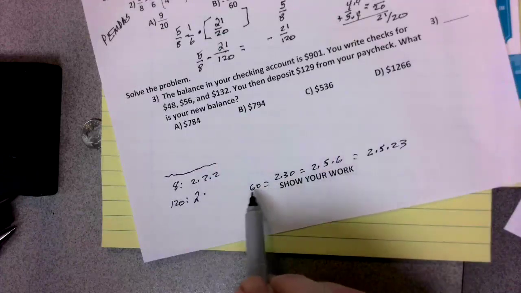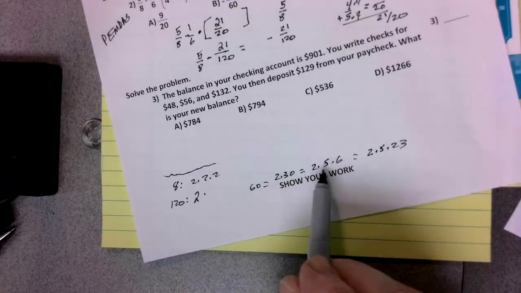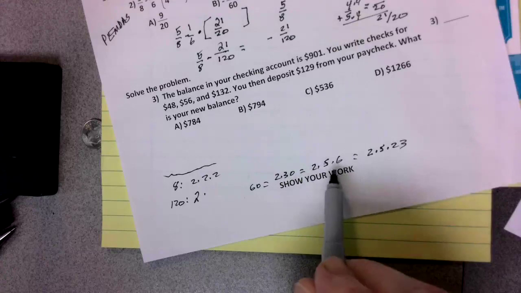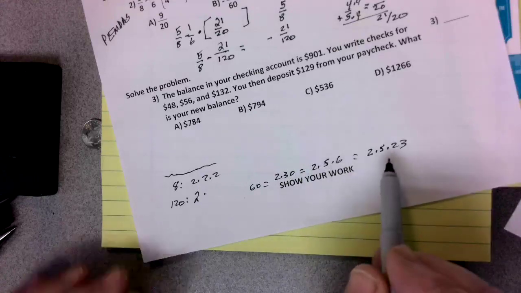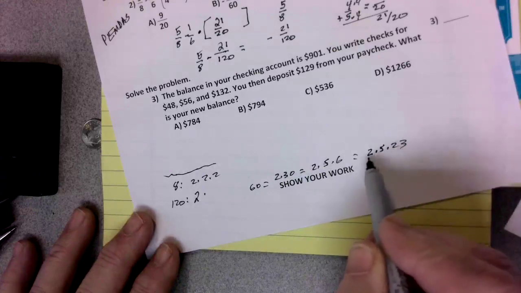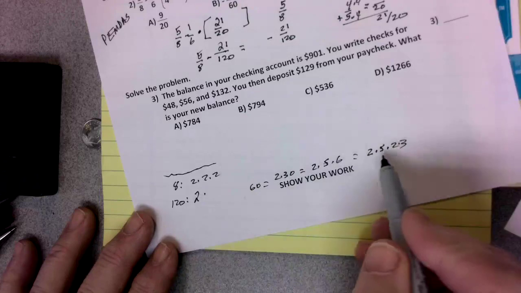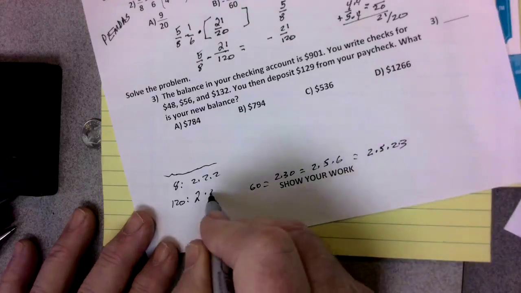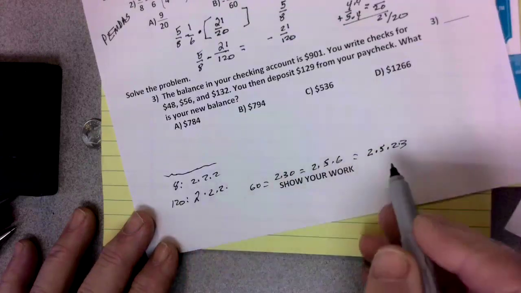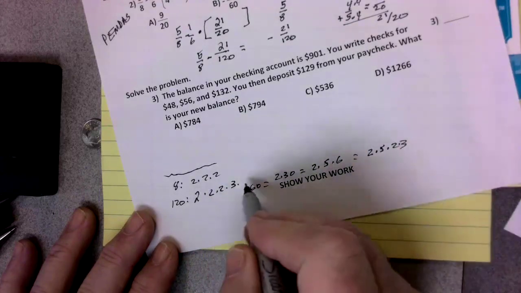Then I said, well, let me work on 60 for a minute. 2 times 30 is 60, and then 5 times 6 is 30, and then 6 is 2 times 3. So when I package all this together, I'm going to write these in the sequence of the prime numbers. So I had 2 here. I have these 2 2's over there, which takes care of those. I then have a 3, and then I have a 5.